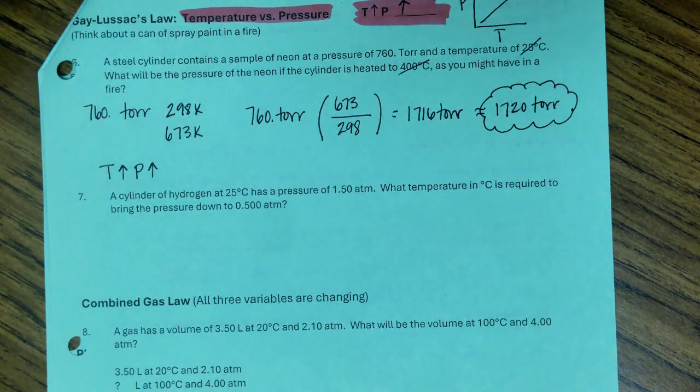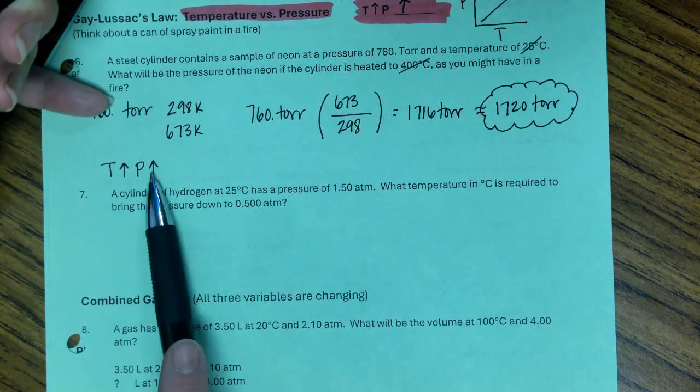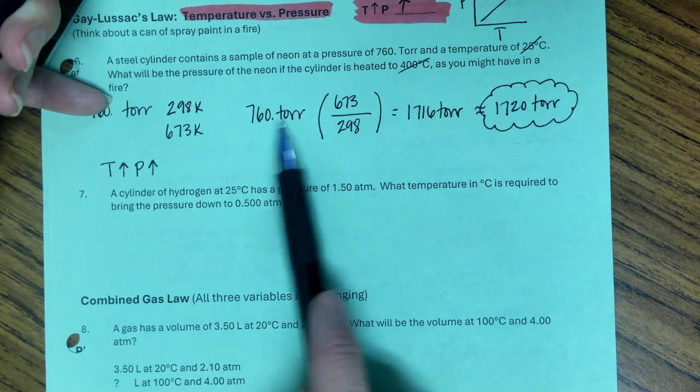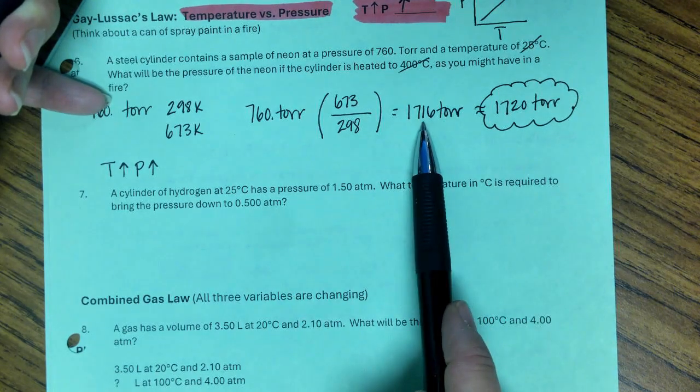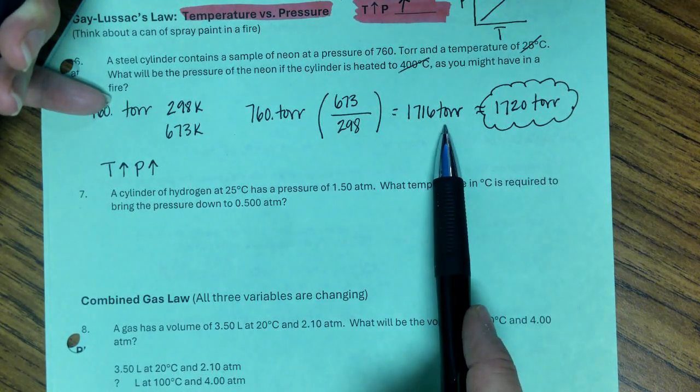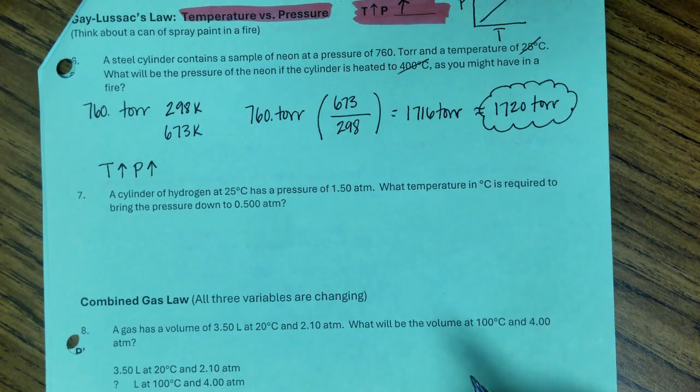And just always make sure and ask if your answer makes sense, okay? So my temperature was going up. I said my pressure was going to go up. Pressure went from 760 to almost triple that, and that makes sense. Just double check and make sure your answer makes sense.